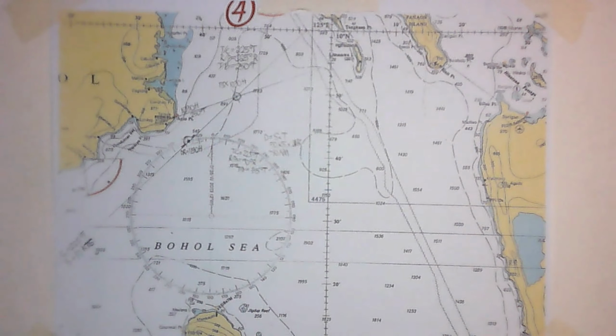Next, put the triangle at the compass rose and measure it 315 degrees true, and simply slide it to the Aguio Point Lighthouse and that will be the second LOP.